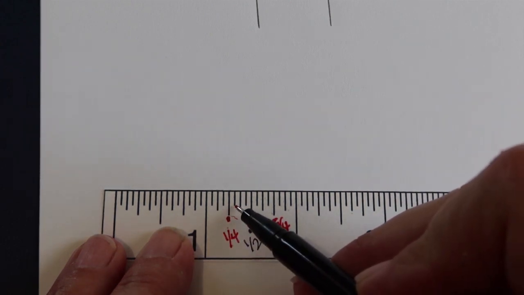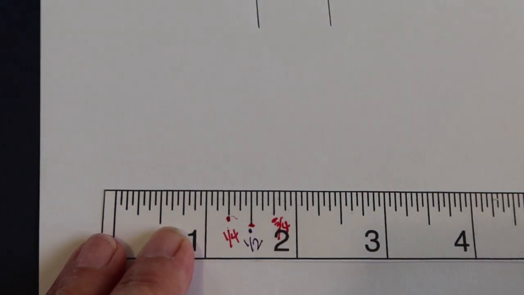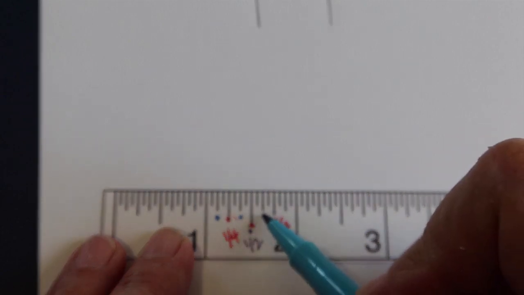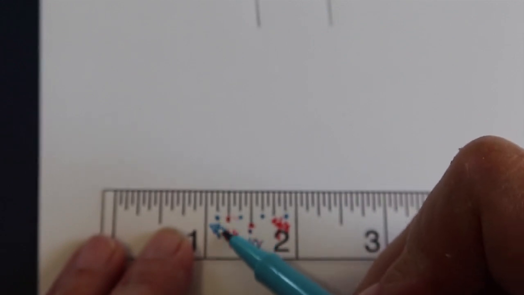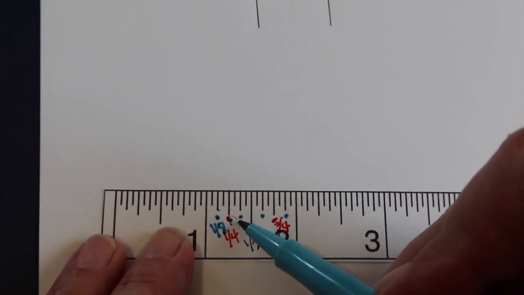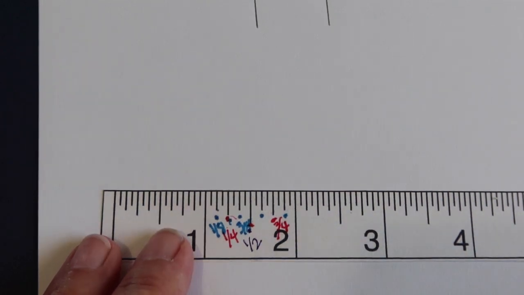Now, the ones that are this length, let me get a different color. This length right here, if I mark all of those, are your 8th marks. So this one is 2/16, which is also 1/8. This would be 2/8 or 1/4. Here's a 3/8. And it continues on. That's why the hash marks are different lengths.